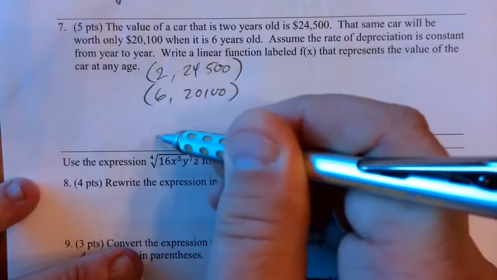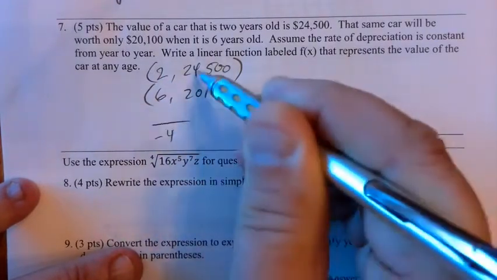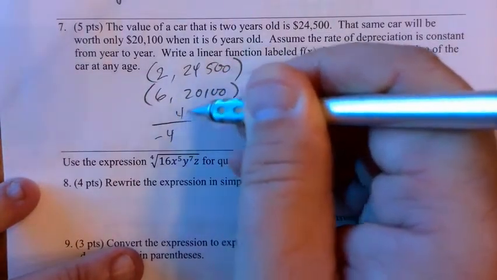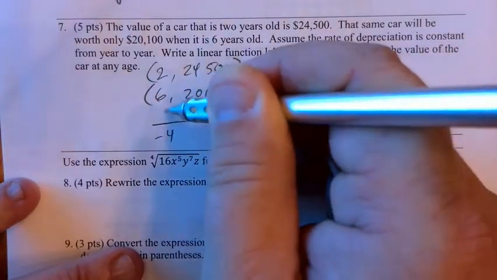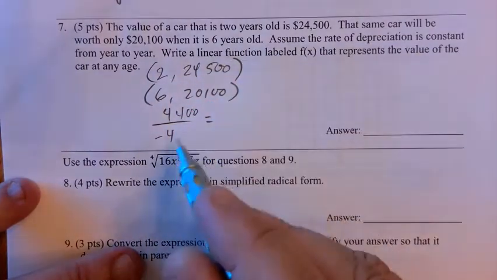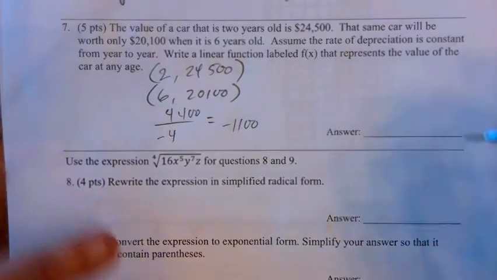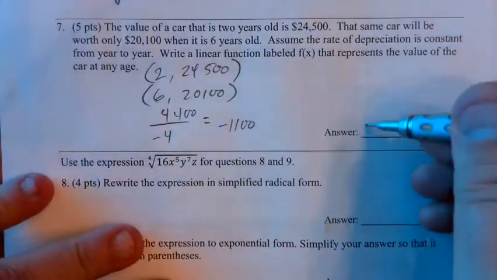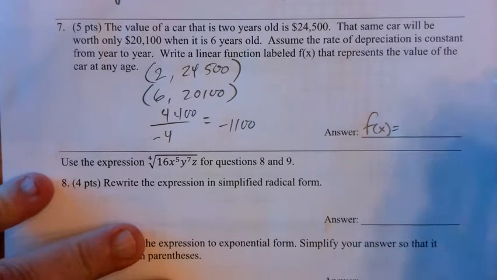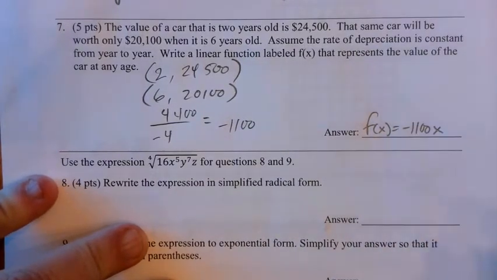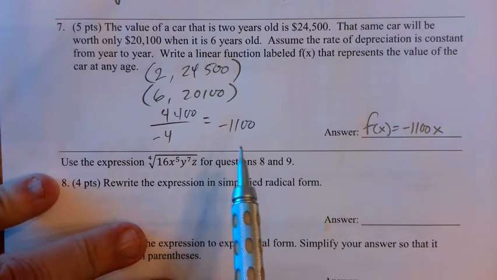So 2 minus 6, that's negative 4. 24,000 minus 501 is going to be 4,400. I can do that division in my head. That's negative 1,100. So that's telling me that my slope, f of x, is equal to negative 1,100x. Now I just need to find the original price.